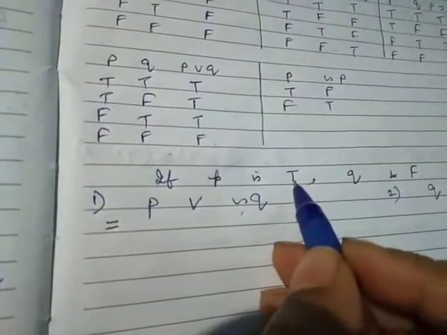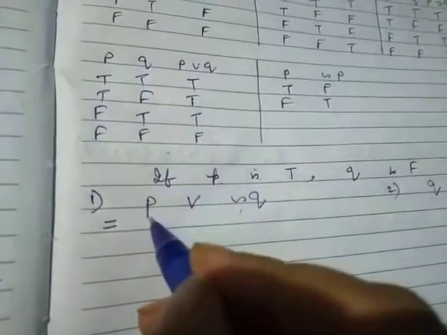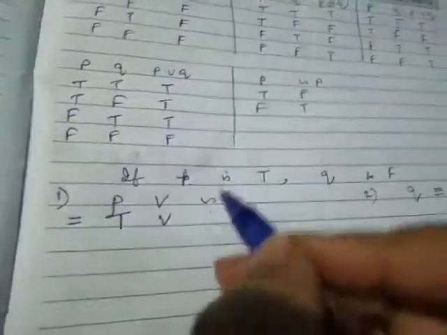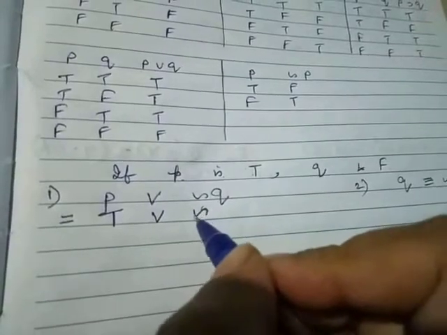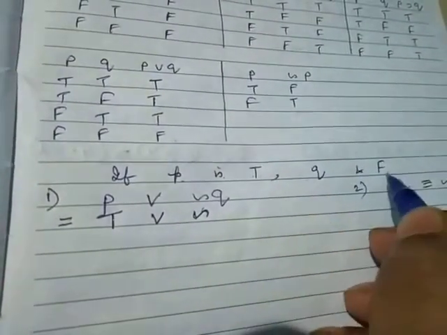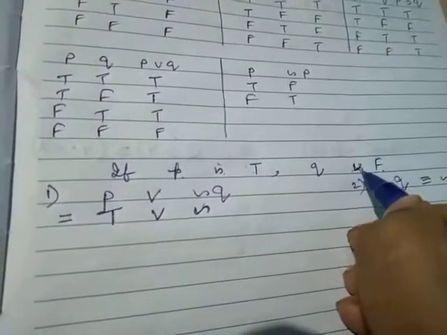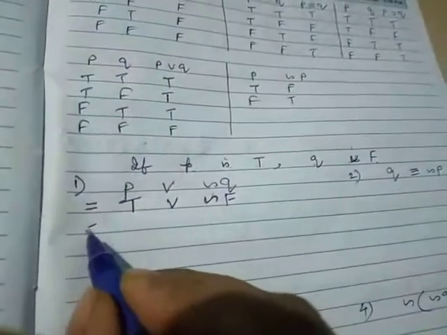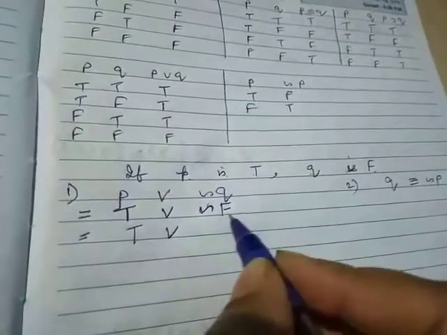Now what do we have to do? We'll put the values. P is true, that means T. Then we put the function as it is. This is also a function, we will put it as it is. And Q is false. Now, first of all, we will do this one.